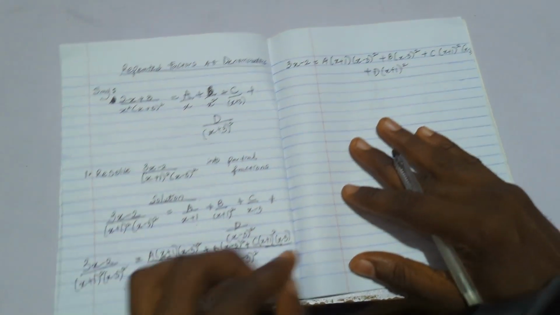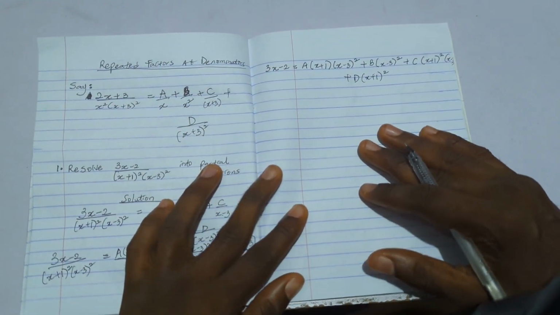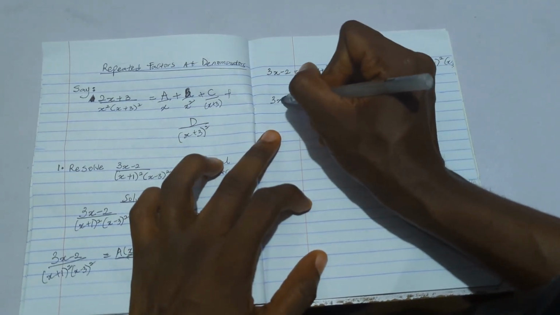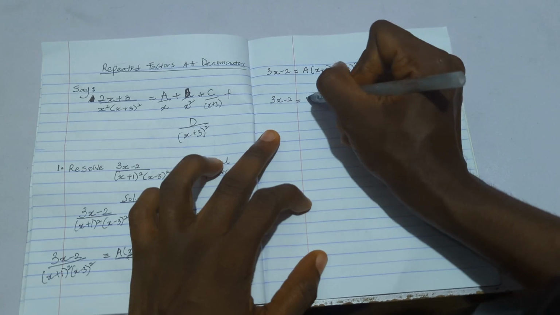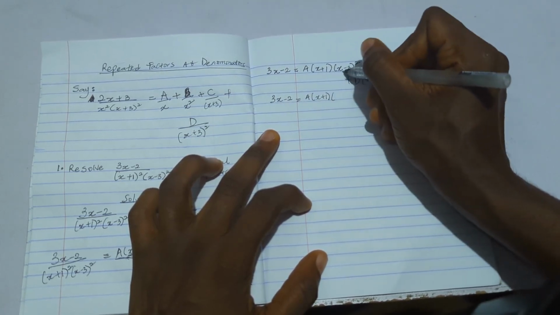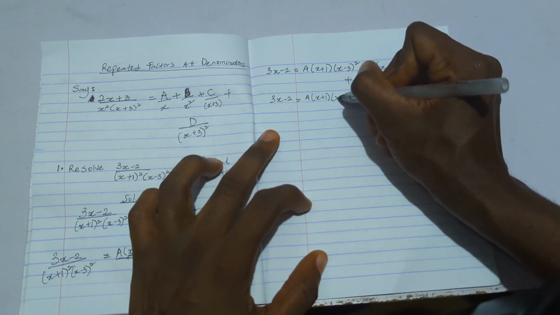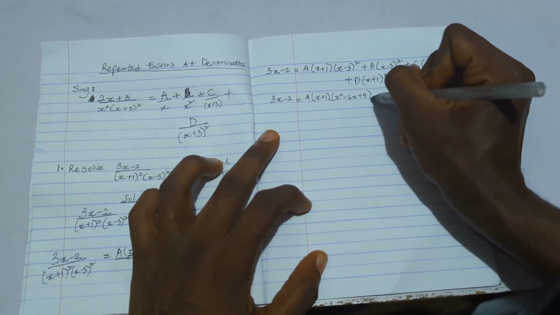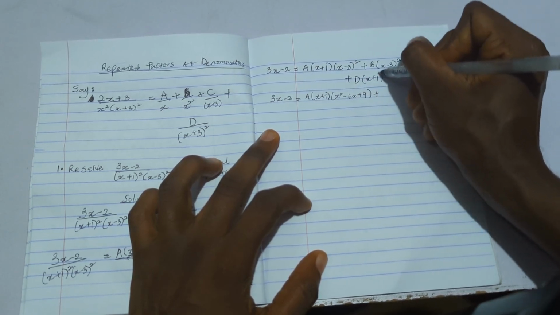Alright, good. Let's bring that into view here. So now it's time for us to do the expansion, so that we have 3x minus 2 equals a, then we have x plus 1 here. So let's expand x minus 3 all squared. It will give us x squared minus 6x plus 9. You are free to go and confirm. Then let's expand this b now.